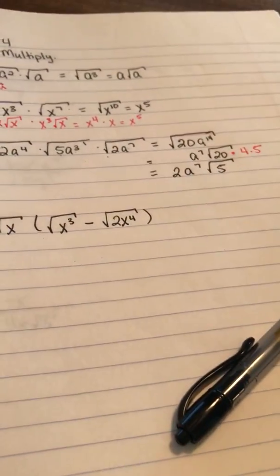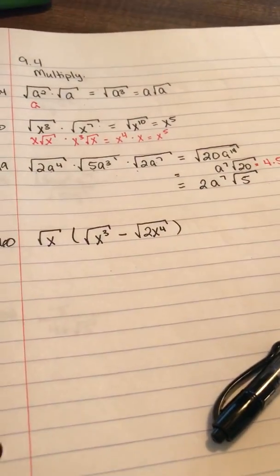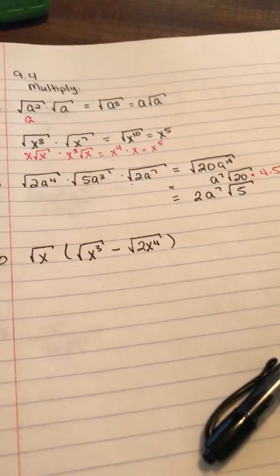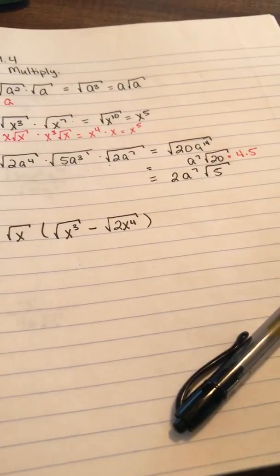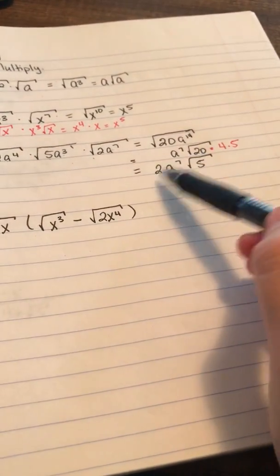So you always want to simplify your numbers if you can. If they have a perfect square that will divide into them, you can write them simplified: rather than the square root of 20, it's 2 square root of 5.